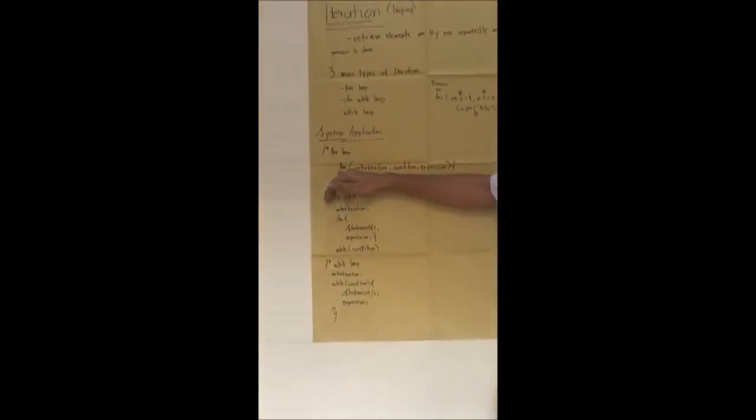First we write for and open the parentheses, then initialize. For example, in this one we have the data type integer, or int, and our variable x is equal to 1. That's the initialization. The second part is the condition. Our condition is x is less than or equal to 5, terminated by a semicolon. The last part of the syntax is the expression, written as x plus plus, or x increment, closed by a closing parenthesis, and then we open a curly brace.